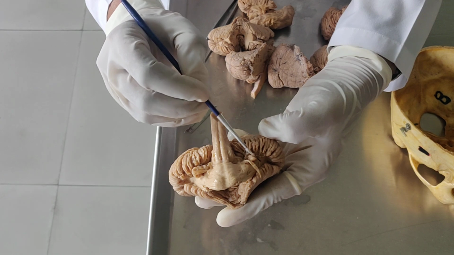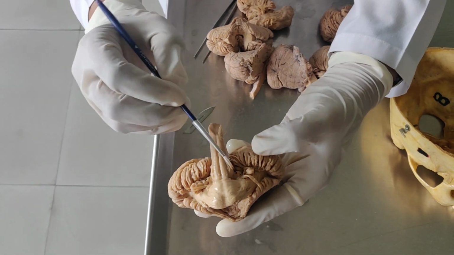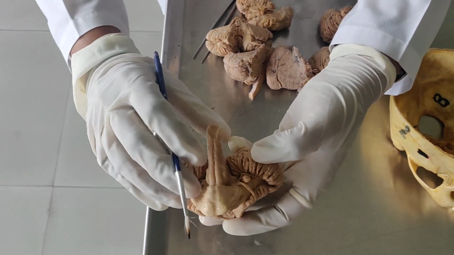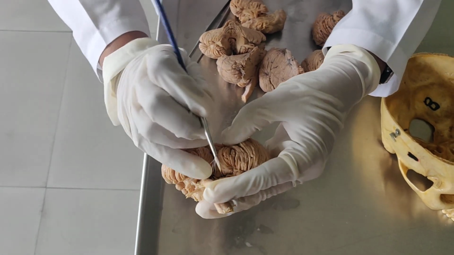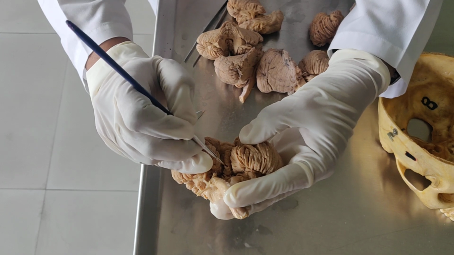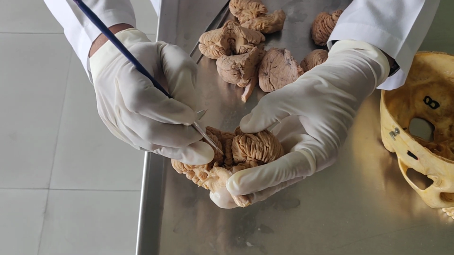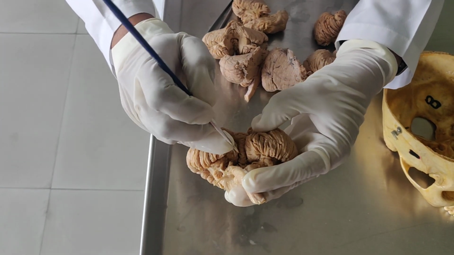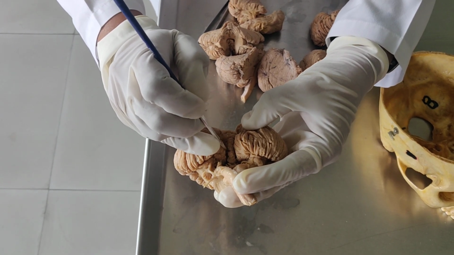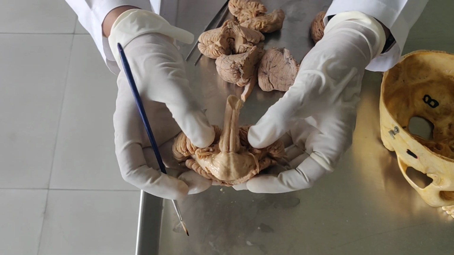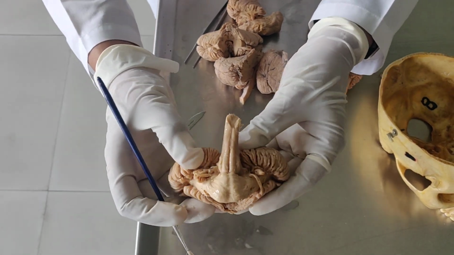Phylogenetically these are called the archicerebellum, and these flocculonodular lobes are connected to the innermost part of the inferior vermis, which is the nodule. They form the archicerebellum or flocculonodular lobes.